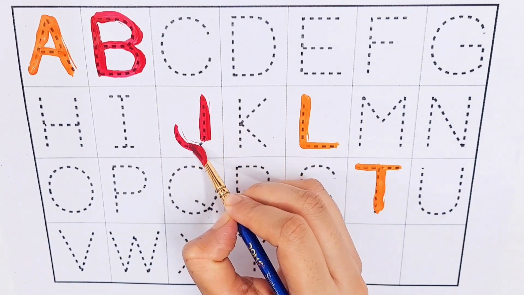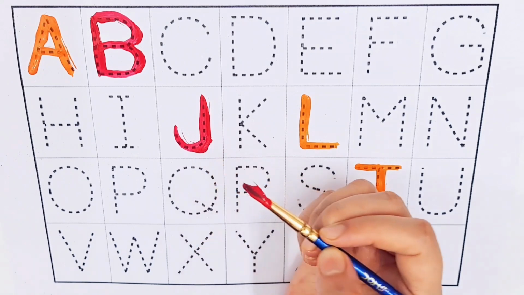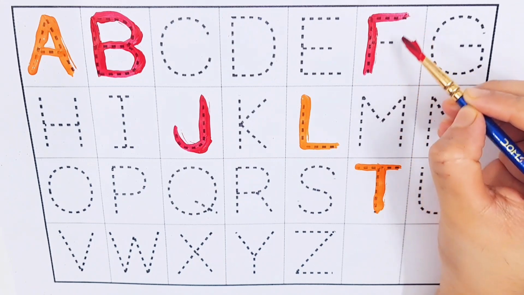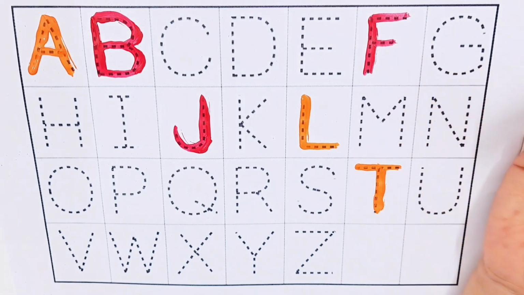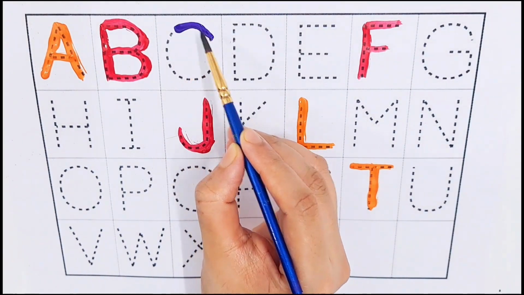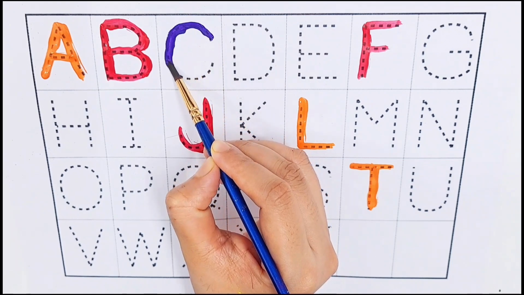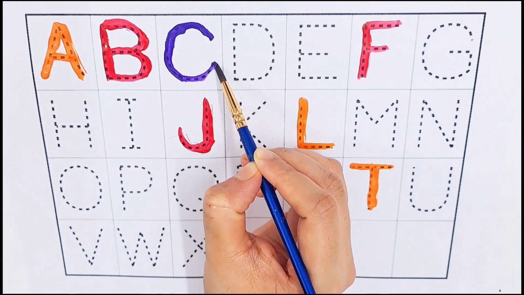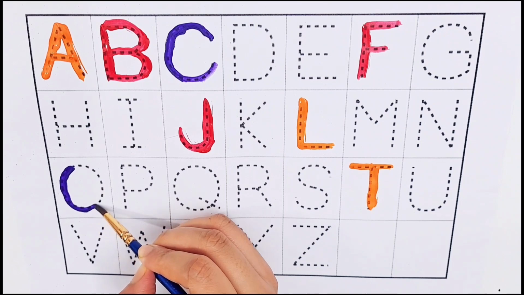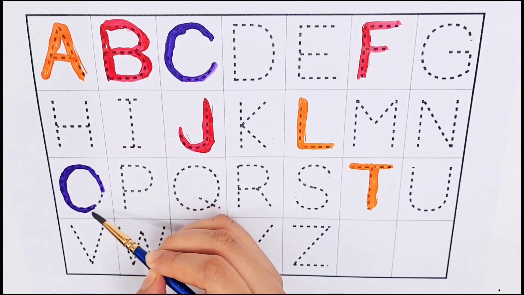J for juice. F for frog. C for candy. O for ox.